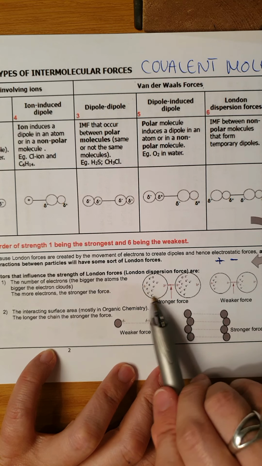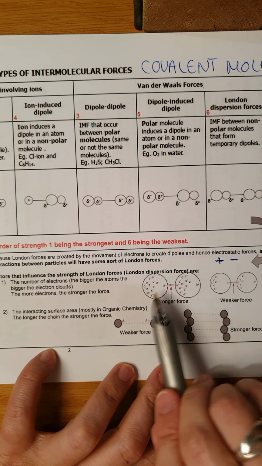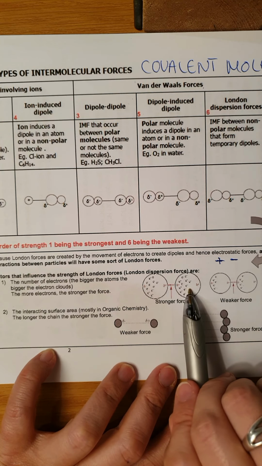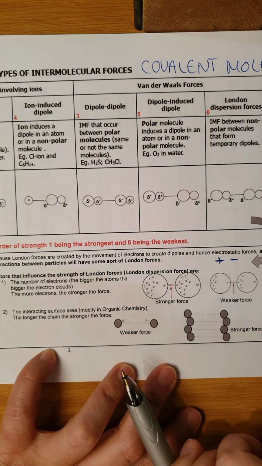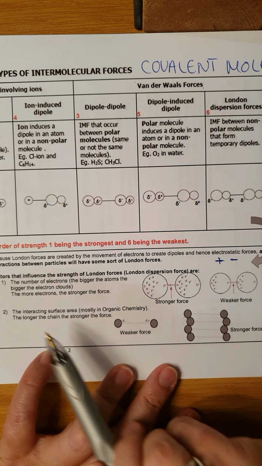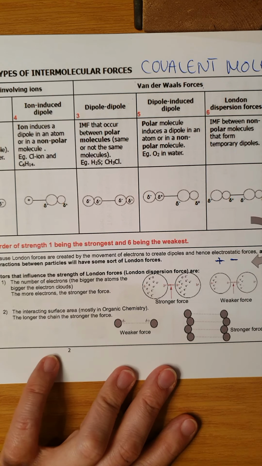Okay, but I'm showing you that the bigger the molecule, the more electrons there are, the stronger the London forces will be between the molecules. The more electrons, the stronger the force.